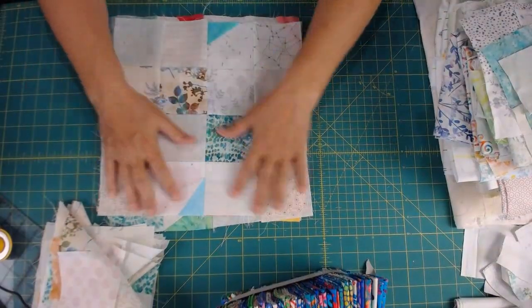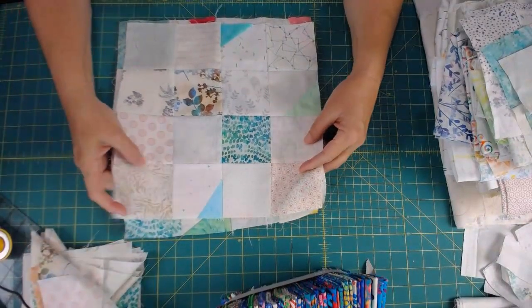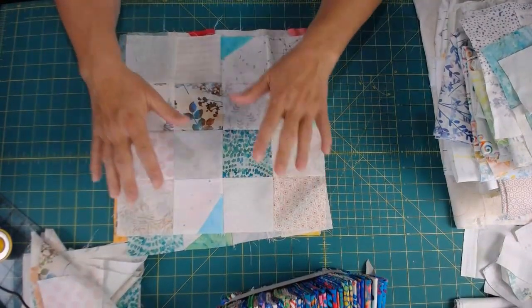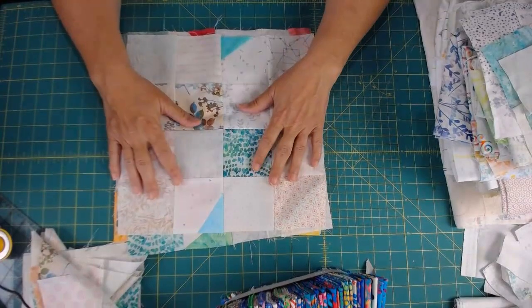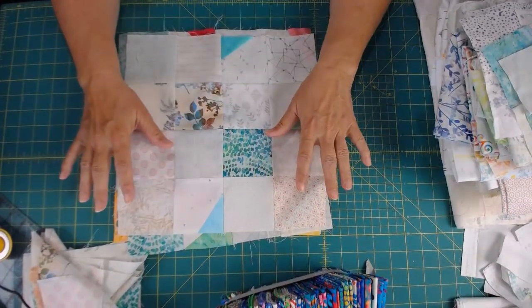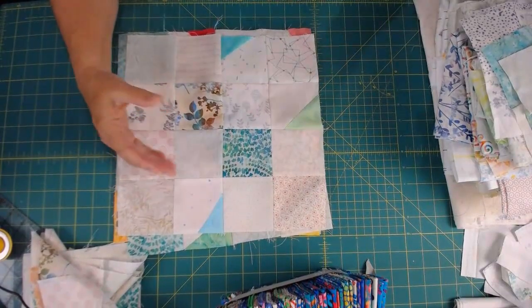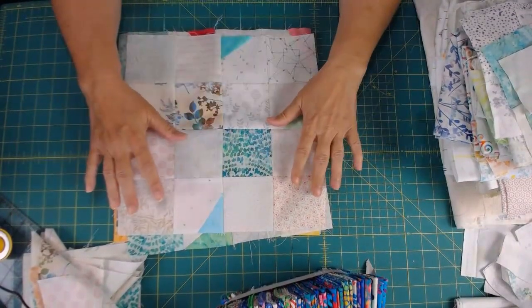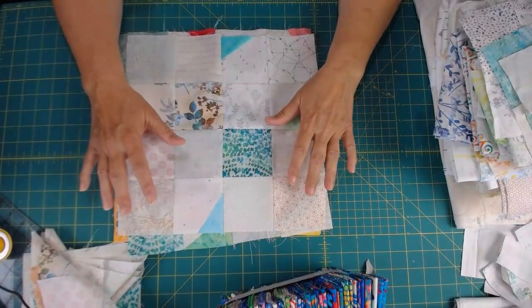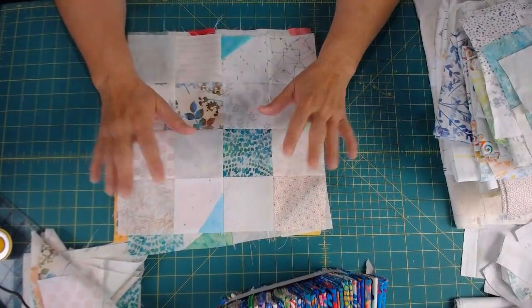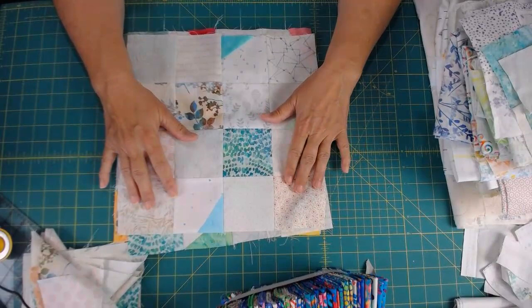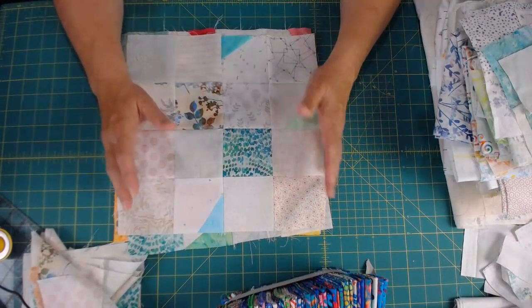Before we get into the construction of what we're making here, I do want to talk a little bit about low volume fabrics. What we're making here is a completely low volume quilt. We are using accent fabrics to add more interest, but all the fabrics we're using are going to be considered low volume.